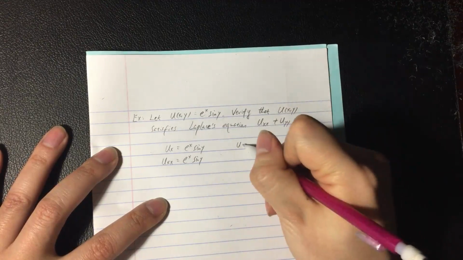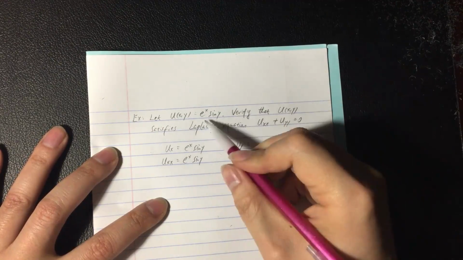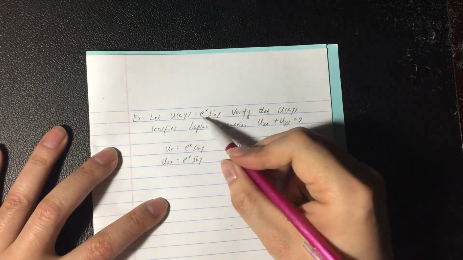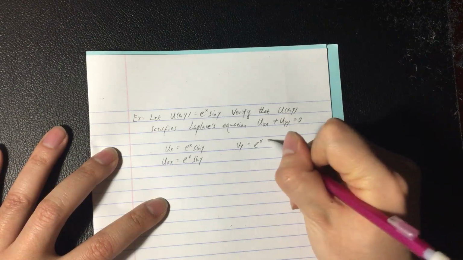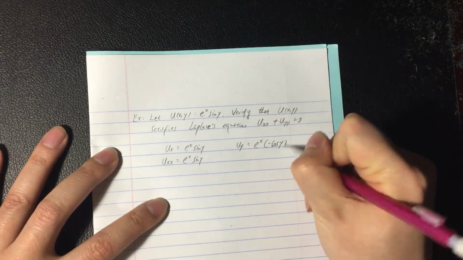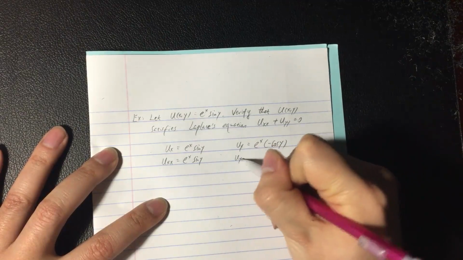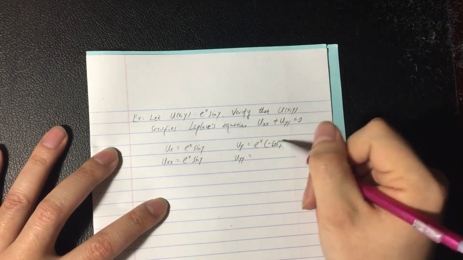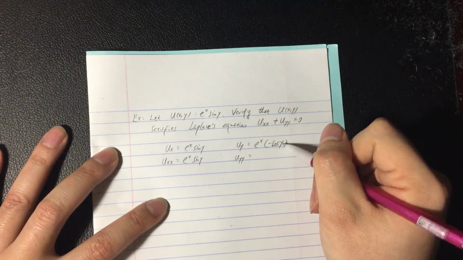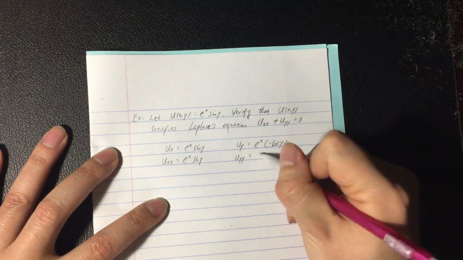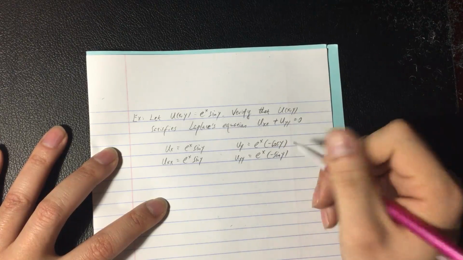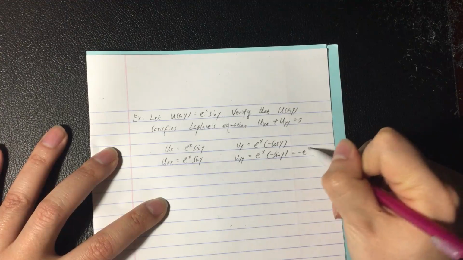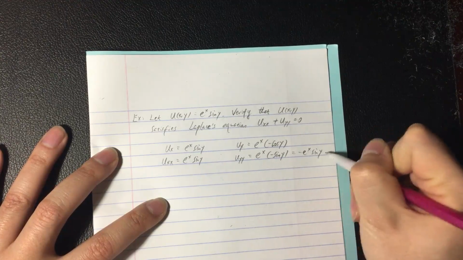Then for u sub yy, I first of all compute u sub y. I take partial derivative with respect to y. I treat x as constant. I have e^x times cosine y. Then for u sub yy, I take partial derivative with respect to y. I treat x as constant. I have e^x times negative sine y. That can be rewritten as negative e^x sine y.